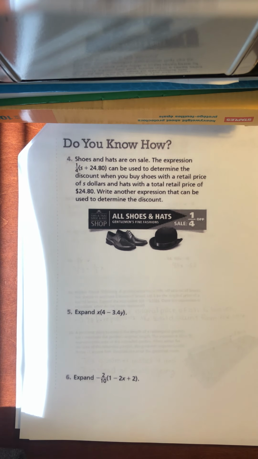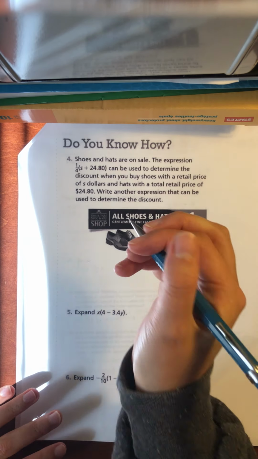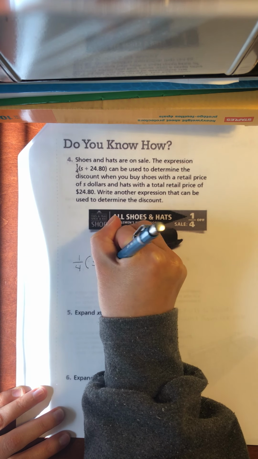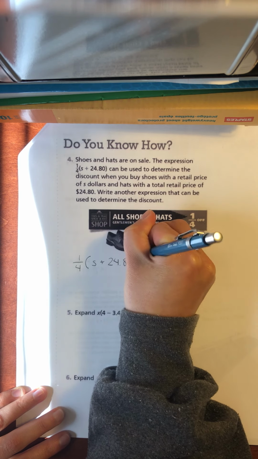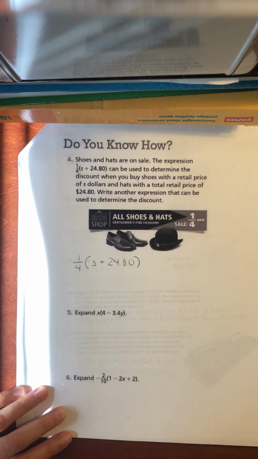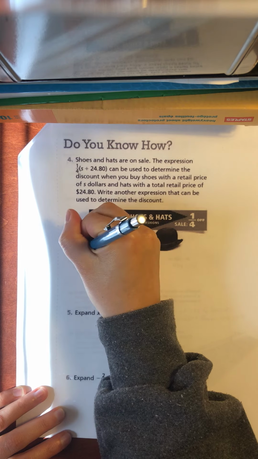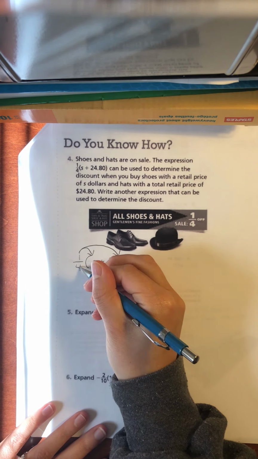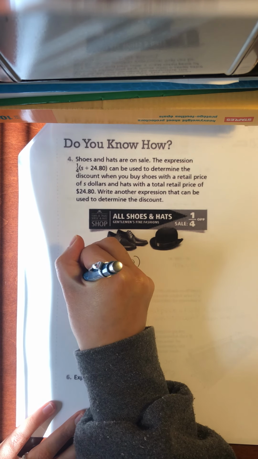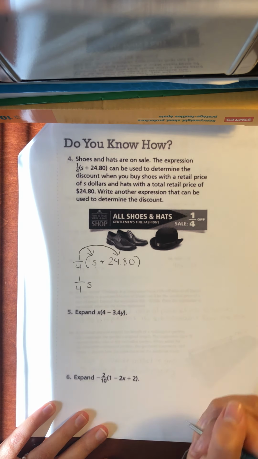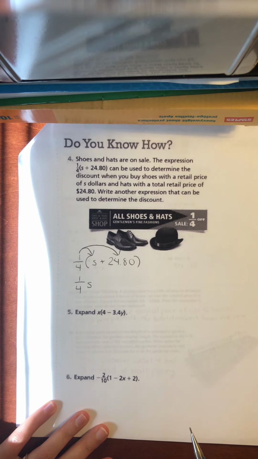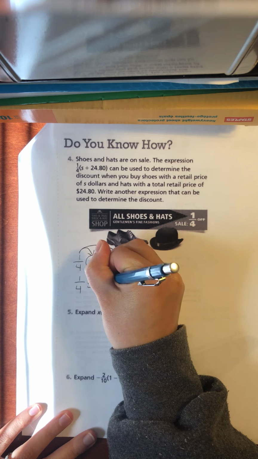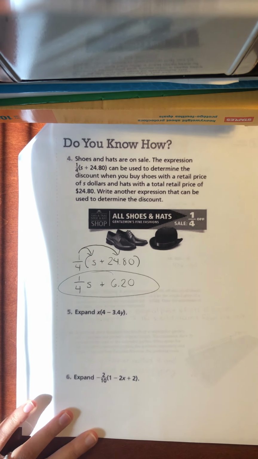So all we need to do here is we need to distribute. So what we're going to do is our original expression was 1/4 times the quantity S plus $24.80. We can distribute 1/4 to the S and 1/4 to $24.80. 1/4 times S is 1/4 S. 1/4 times $24.80 is $6.20. So plus $6.20. So that's your simplified expression.